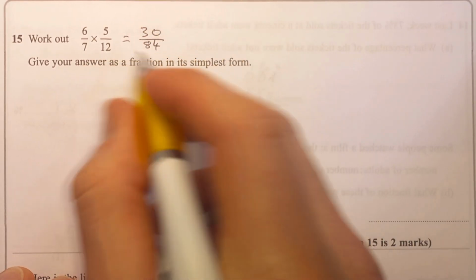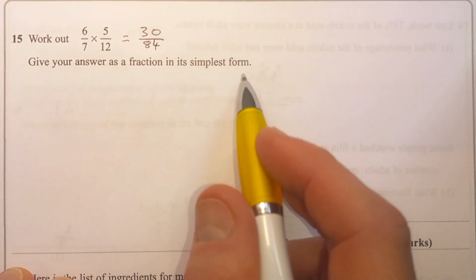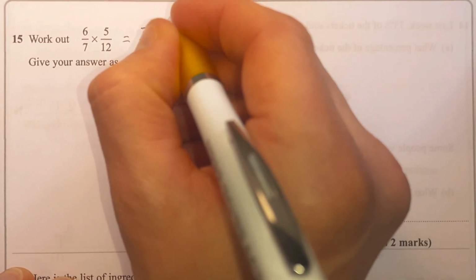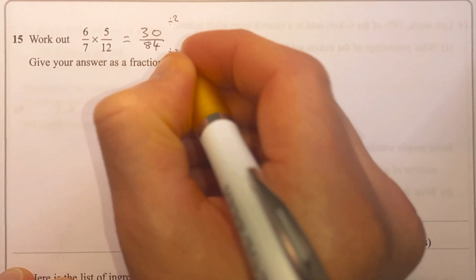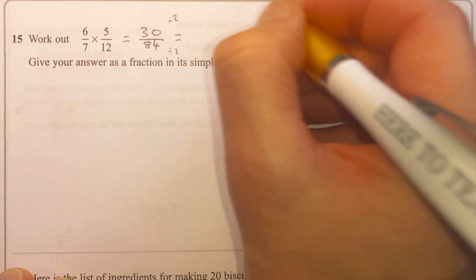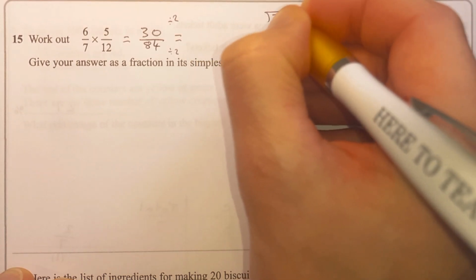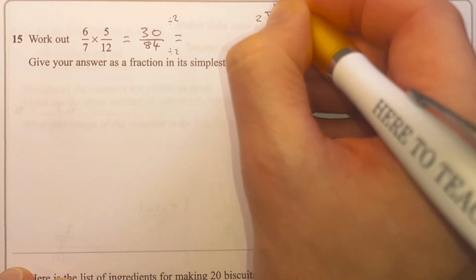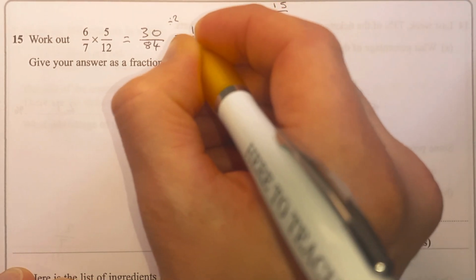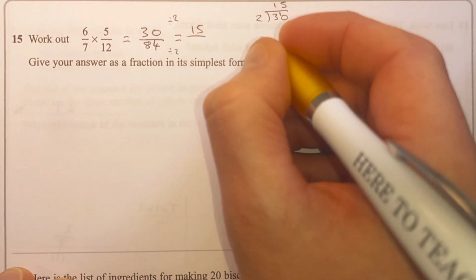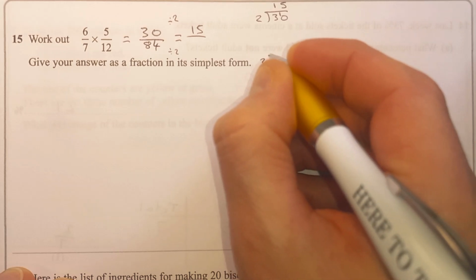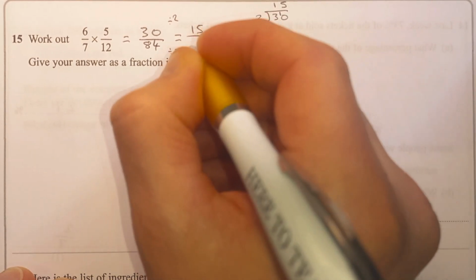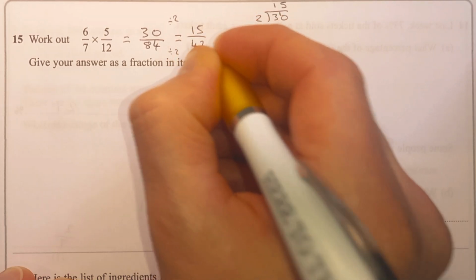Okay, and then we can simplify this because they want the answer in its simplest form. So we can say, well, they're both divisible by 2. Let's divide top and bottom by 2. And if we did that, we'd get 2 into 3 goes once, remainder 1, 2 into 10 goes 5. So we get 15 on the top. And if we do the same with 2 into 84, 2 into 8 goes 4 times, 2 into 4 goes twice. So we get 15 over 42.